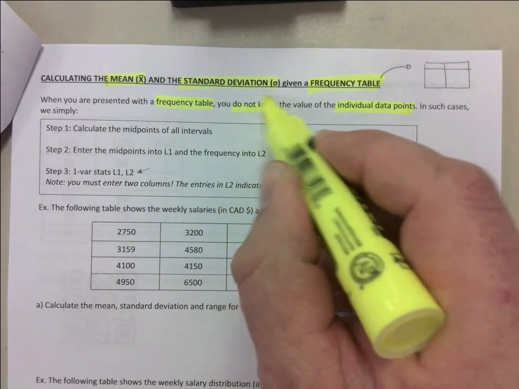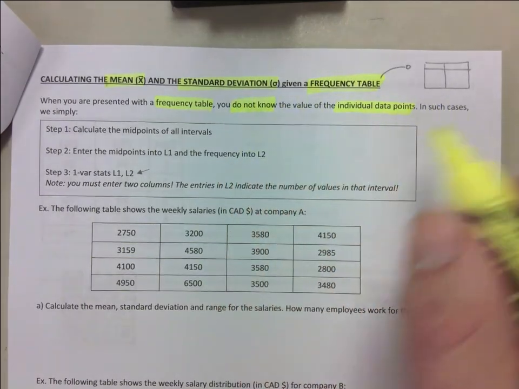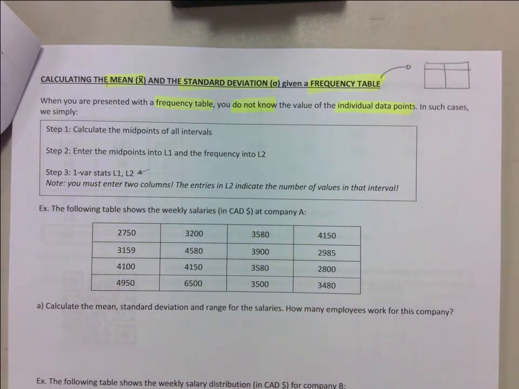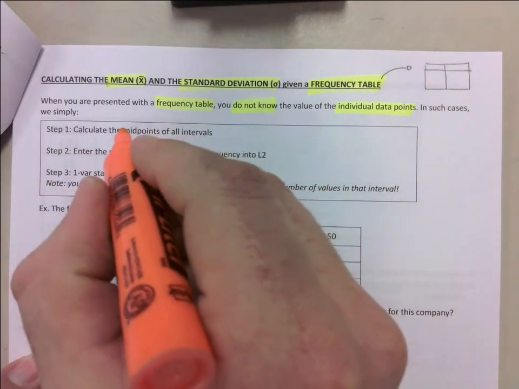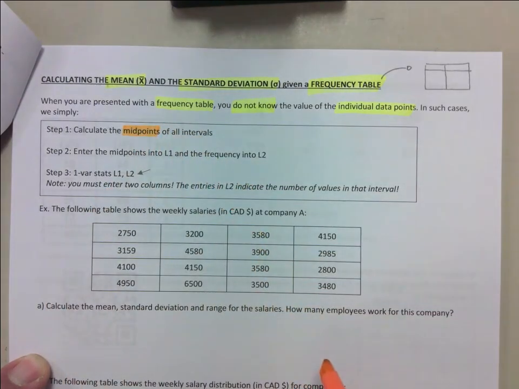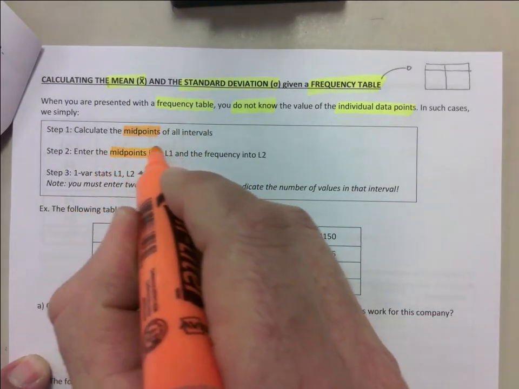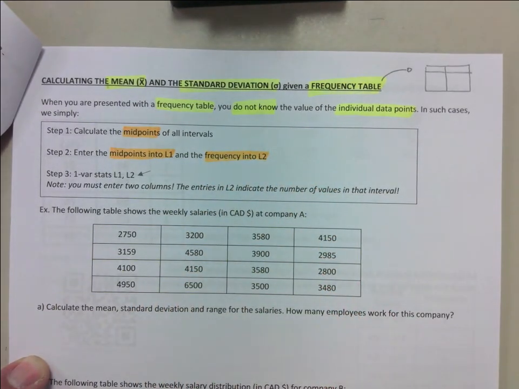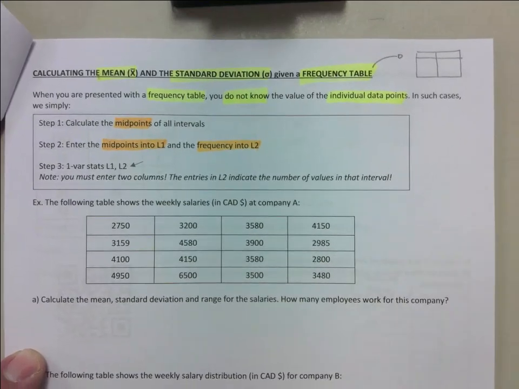We don't know that. In such cases, we simply go calculate the midpoints. So I'll just change colors here. We're going to calculate the midpoints, put the midpoints into L1, and the frequency into L2. And here's the biggest kicker, step 3.